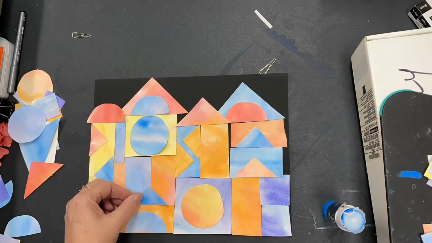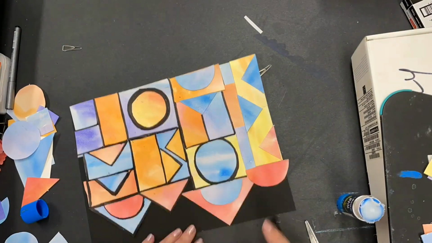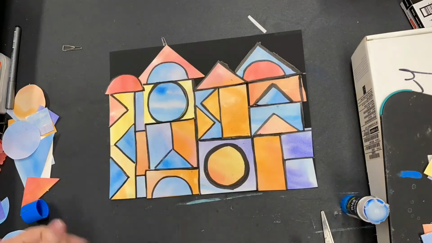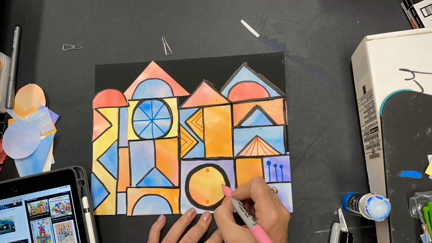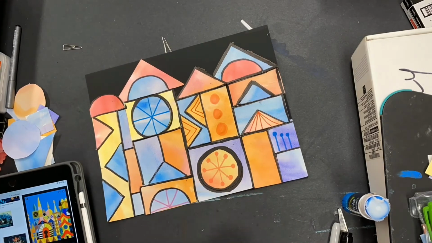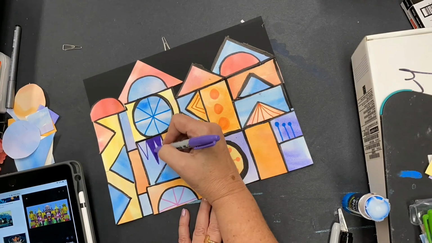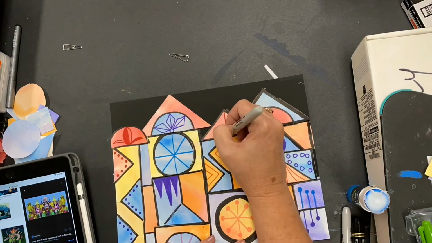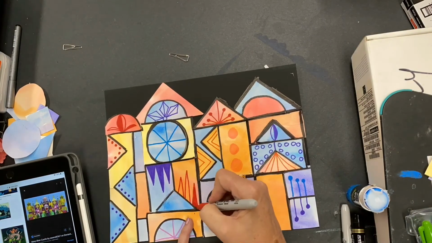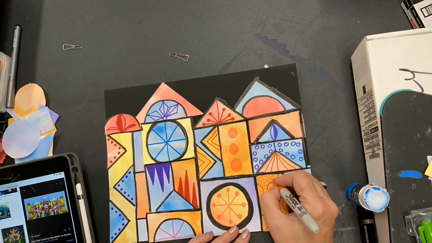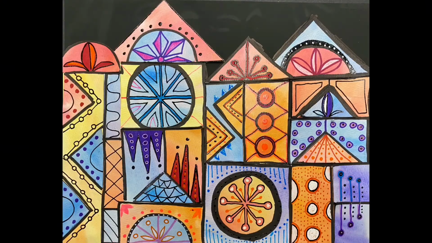Now, once I had glued everything down, I took a big black marker and I outlined all of my edges. It just helped hide a few crooked lines that I had accidentally cut. And then, of course, I needed to decorate it. So I looked at some examples of Mary Blair's work to get some more ideas. And I used markers. And in the end, I ended up using some gel pens. You can use colored pencils. You can even use some chalk or oil pastels, whatever you happen to have on hand that can add some color and details to your work.